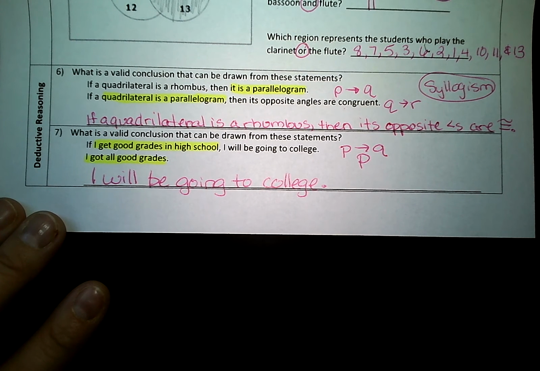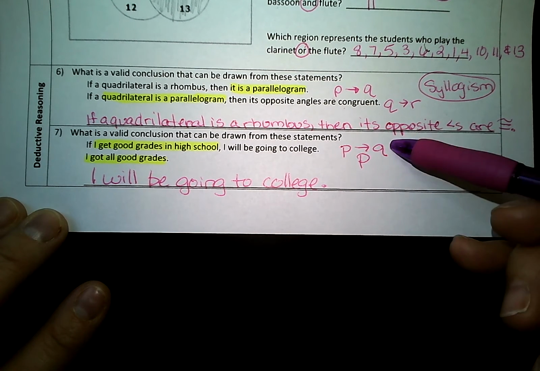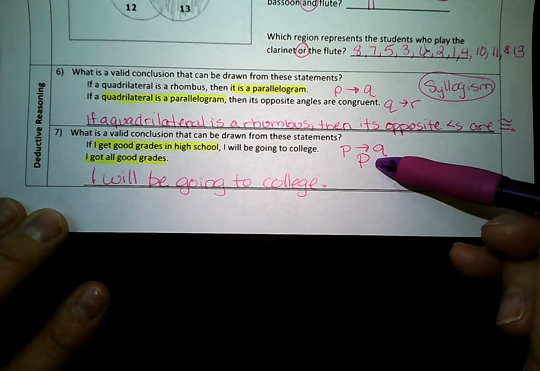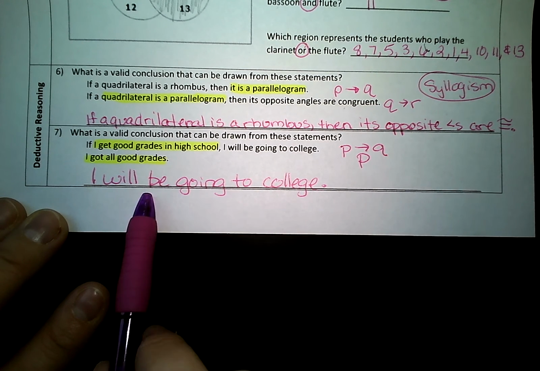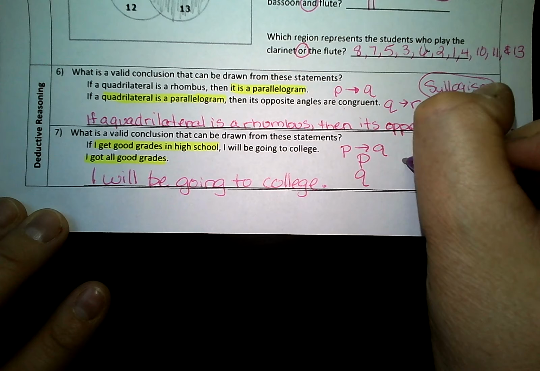My final statement will fulfill the law of syllogism. If I get good grades in high school, then I will be going to college. I got all good grades. Therefore, I will be going to college. This fulfills the pattern of the law of detachment.